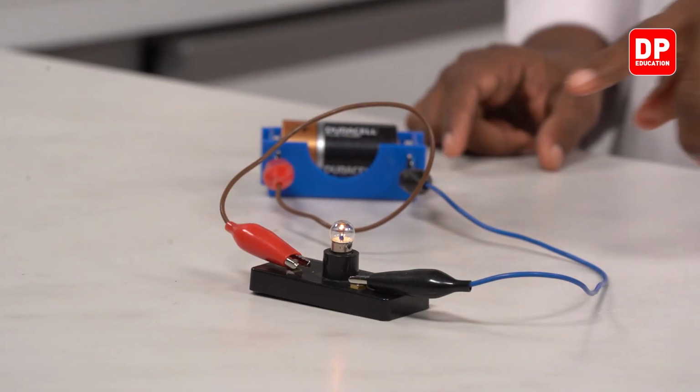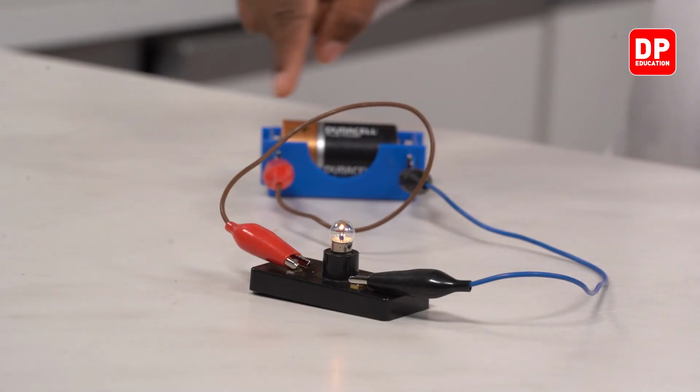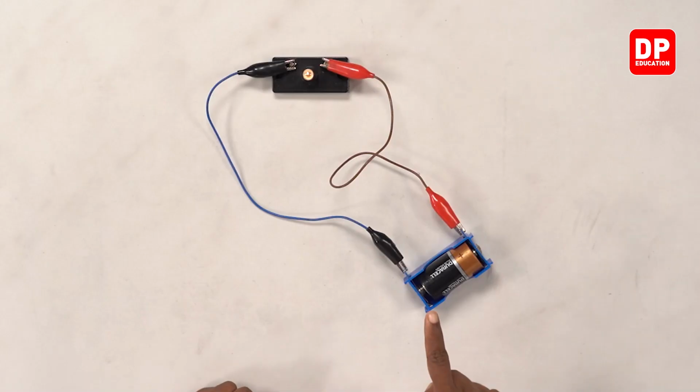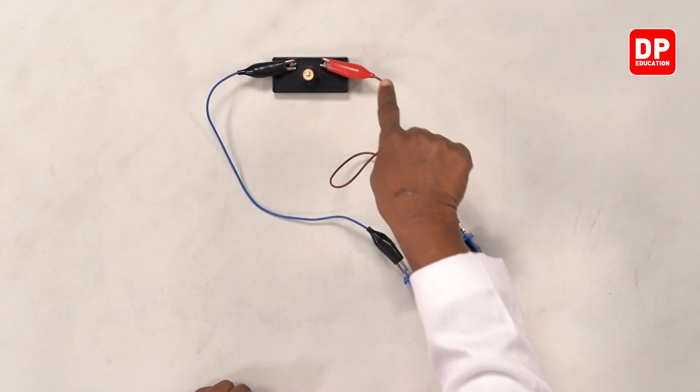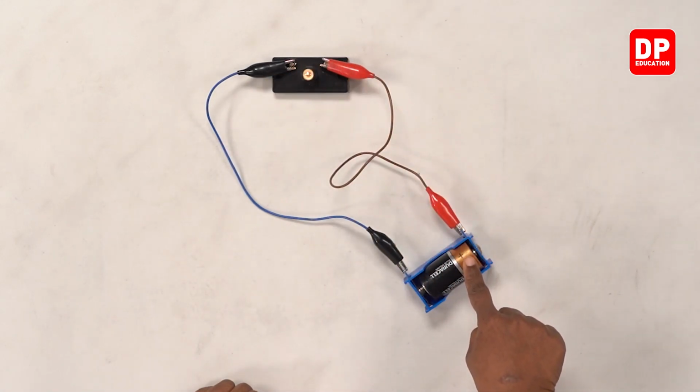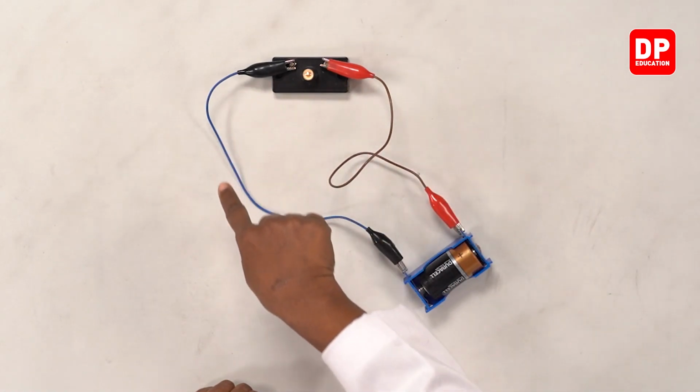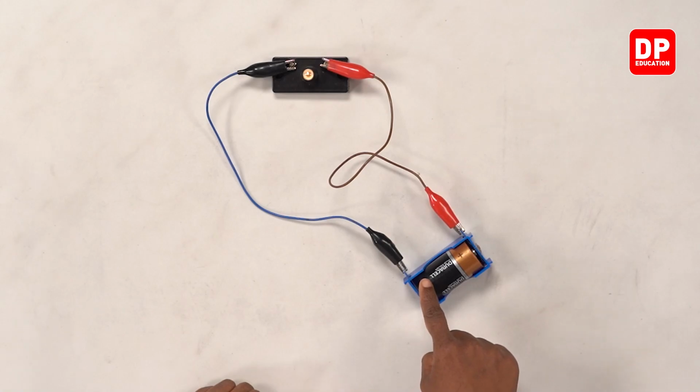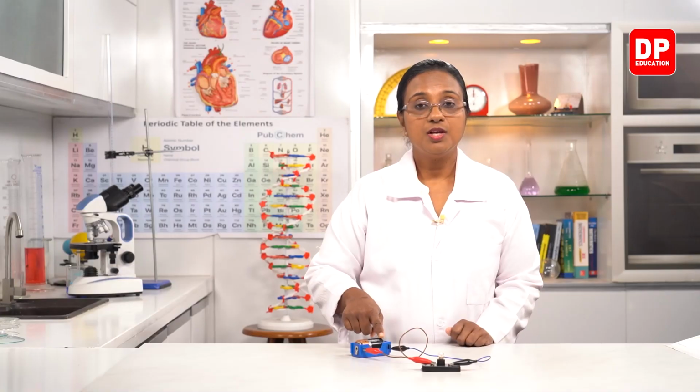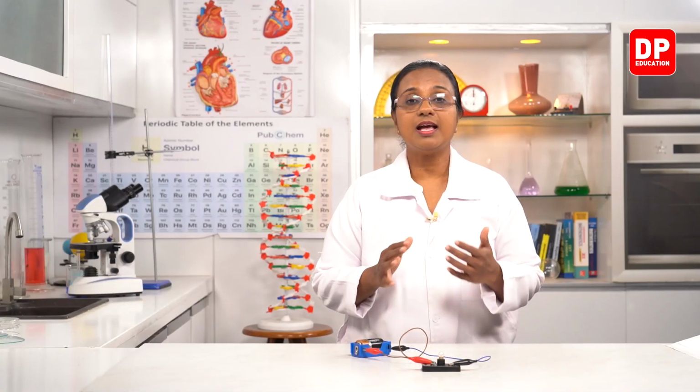Then you have to look, here you can see. Can you all see? The bulb lights. So now the circuit is complete. So from the negative terminal of the battery, the electrons flow through the circuit to the positive terminal, whereas current conventionally flows from the positive terminal through the conductor towards the negative terminal of the battery. So that is how current electricity flows through a circuit.